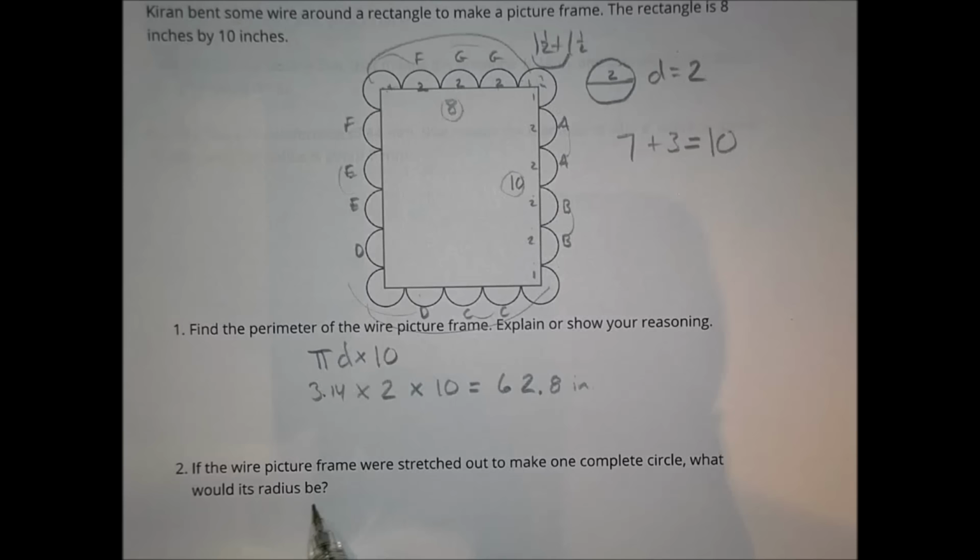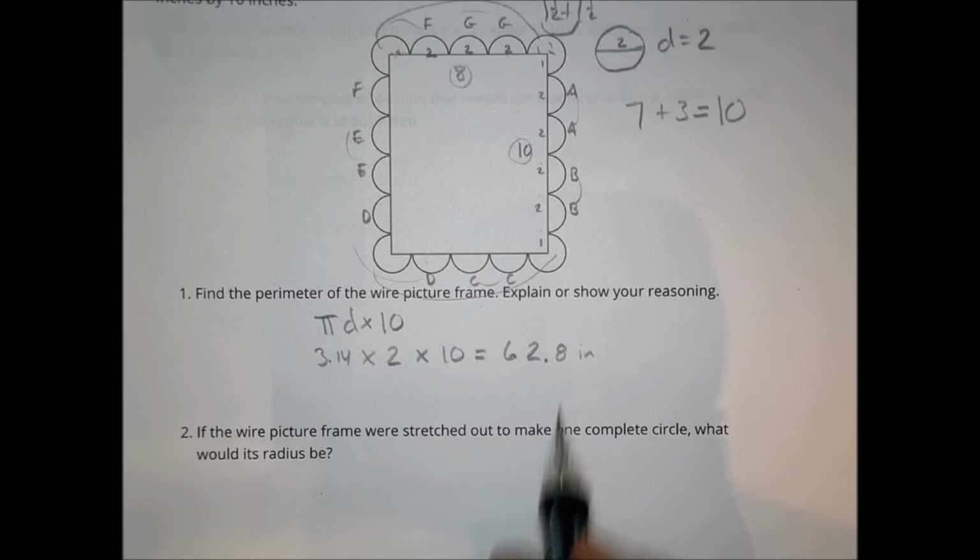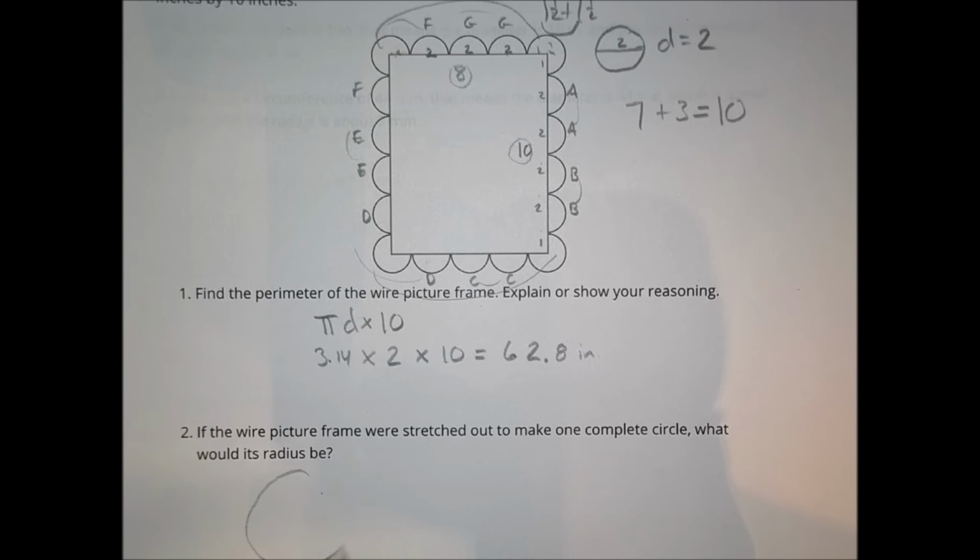Okay, so it's pi times d, circumference, times 10 of them to find out the distance around that frame is 62.8. If the wire frame picture were stretched out to make one complete circle, so if I took this and unbent it and made one giant circle, okay, we already know that the circumference is 62.8, right? What would the radius be is our question.